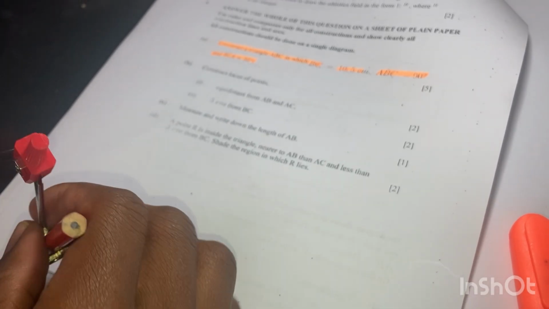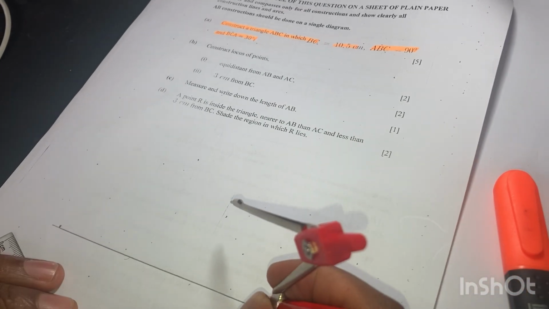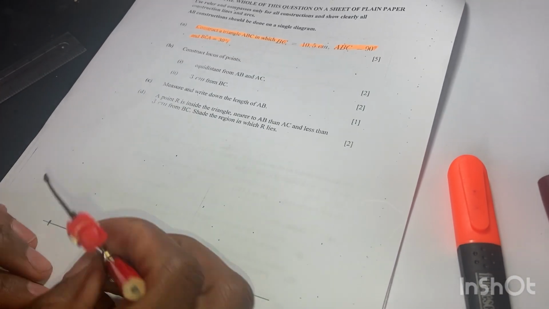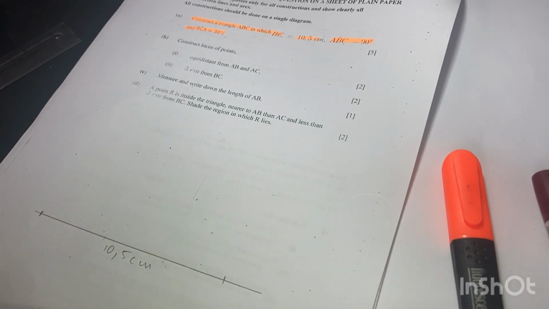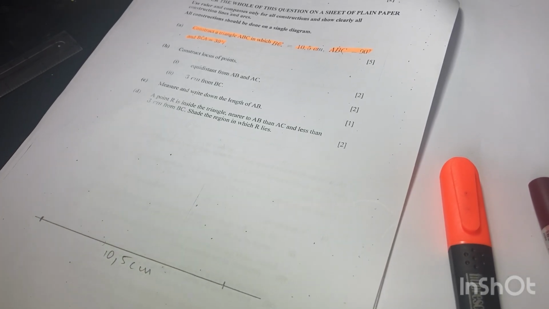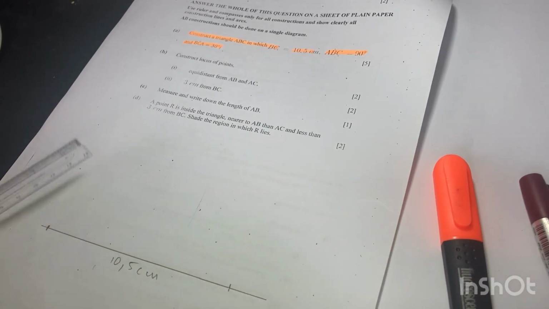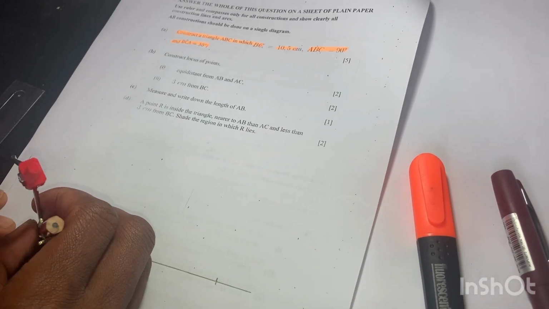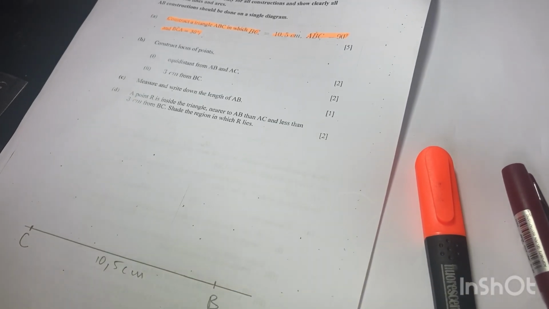So I'm going to start from here. Then I'll take from here up to here, it's 10.5. So 10.5 from here up to here, 10.5 centimeters. Then I'm told that the angle B is 90 degrees. So I'm going to construct 90 degrees on the point B. So this is the point. I'm going to take this to be the point C. I'm going to take this to be the point B.